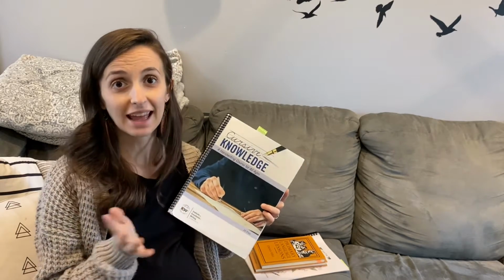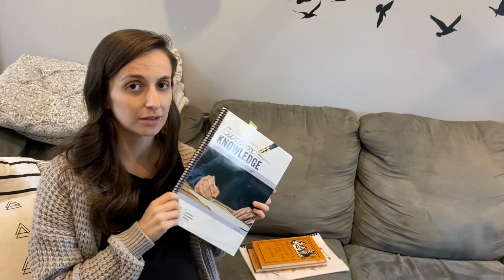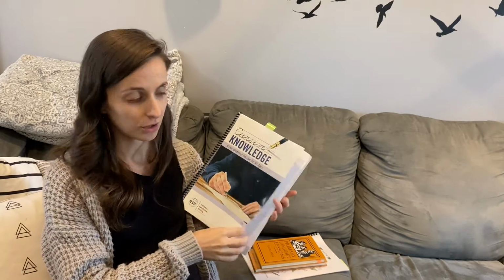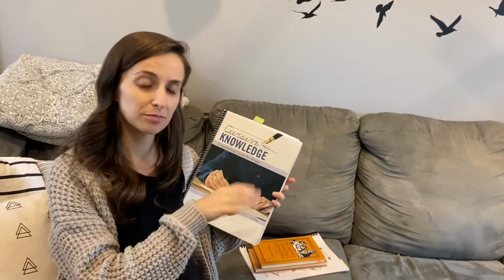So that's a little tip for you if you have a struggling anything, to just require a little and build their confidence, especially if it's something that they desire to learn, but it's frustrating. So we've been using Cursive Knowledge. I love it. You go through and you learn a couple of letters, put it into words. Learn a few more letters, put it into words.